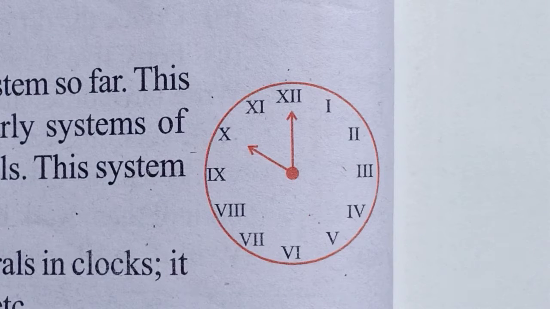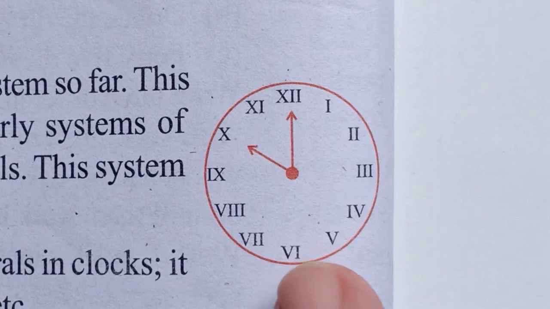Now, we have been using the Hindu-Arabic numeral so far. This is not the only system available. One of the early systems of writing numerals is the system of Roman numerals. This system is still used in many places. For example, we can see the use of Roman numerals in clocks. See, I have shown one clock here. Can you see Roman number written on it? It is also used for classes in the school timetable, etc.